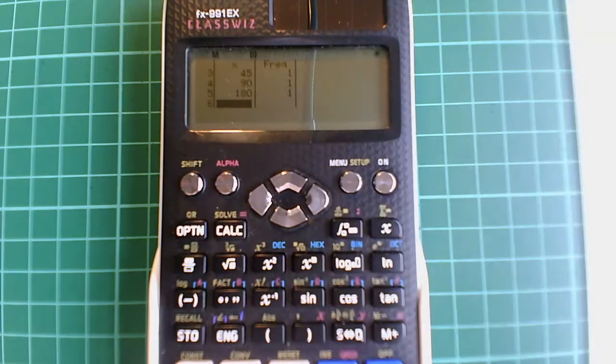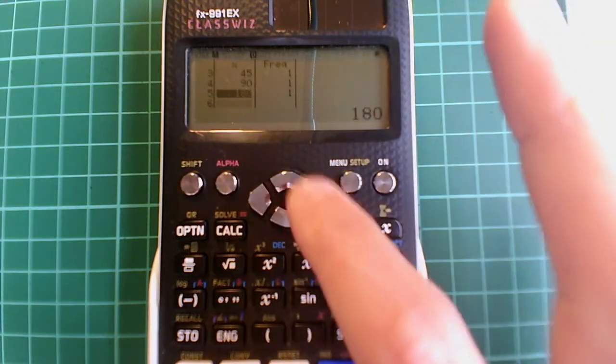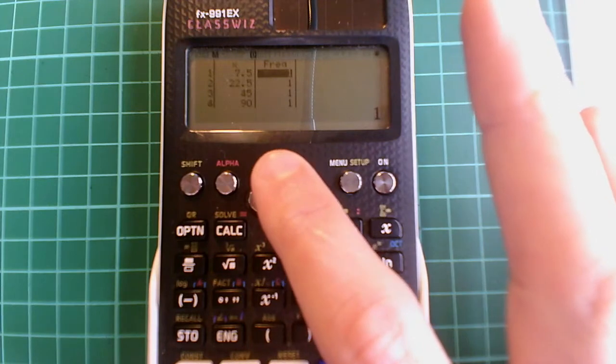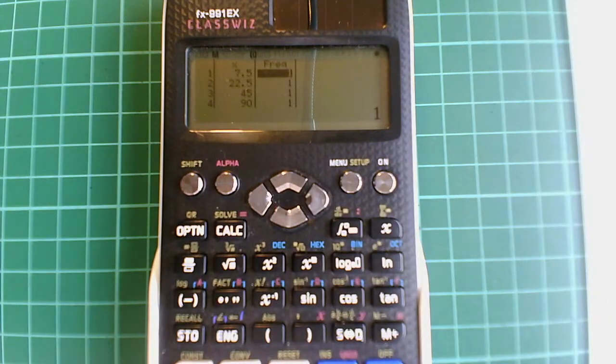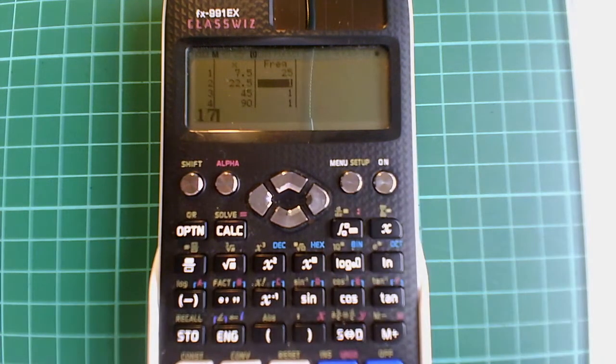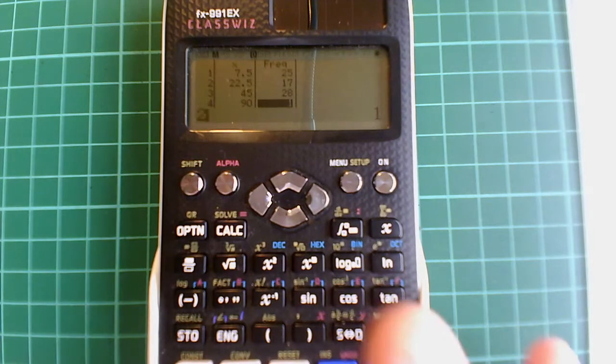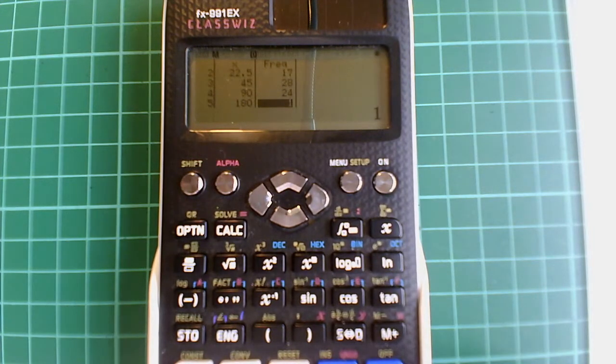Notice I've just gone down here for now, and I've left the frequency as 1 for now. I'm going to go back up to the top, and now I'm going to put in the frequency. The frequency for the first one is 25. The frequency for the next one is 17. The frequency for 45 is 28. Frequency for 90 is 24. And the last frequency for the 180 midpoint is 6.